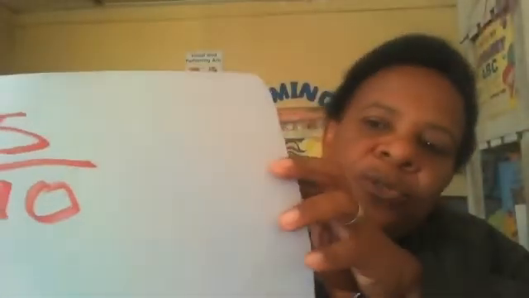That is why we're saying these are equivalent fractions. The fractions are equal because 2 quarters are equal to 5 tenths.